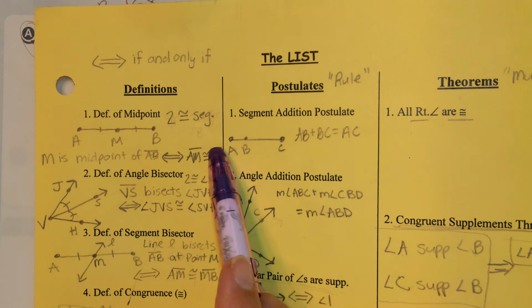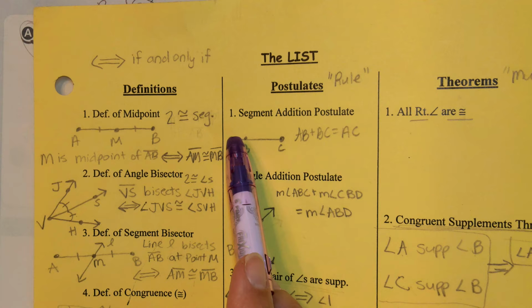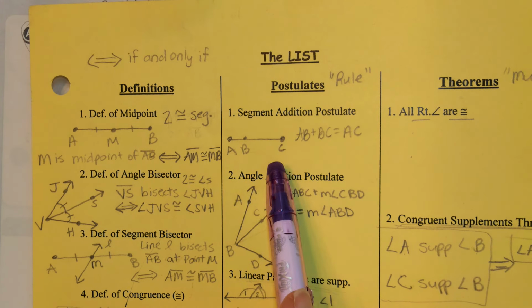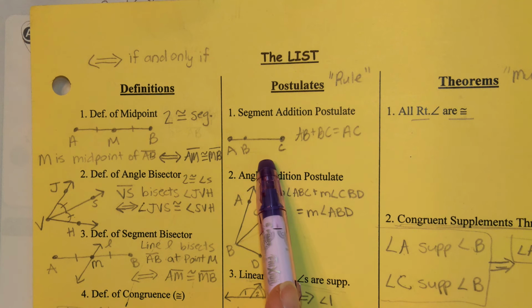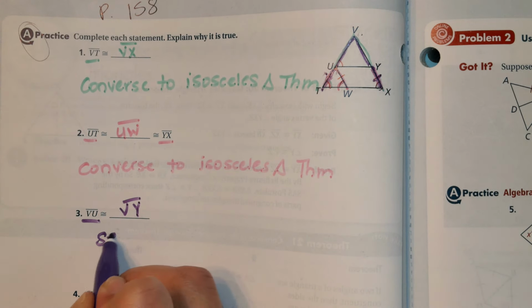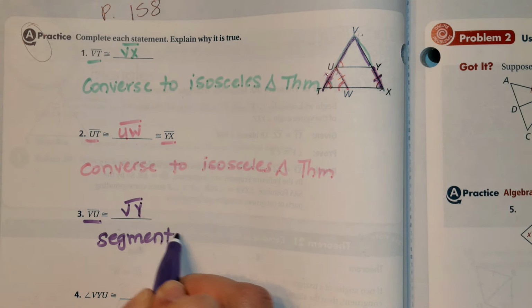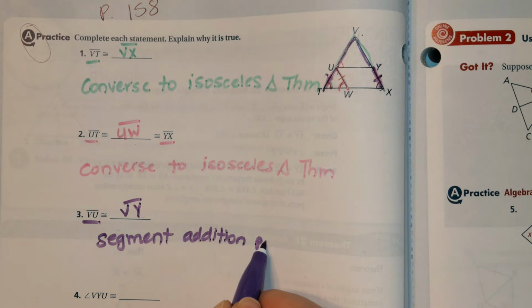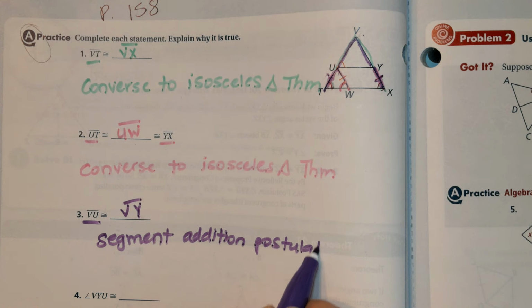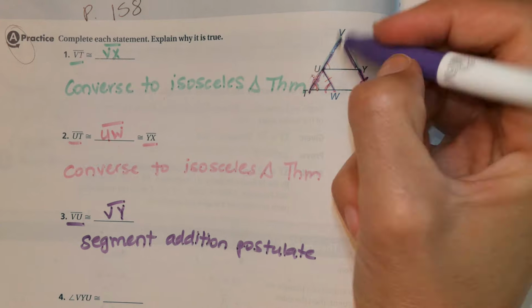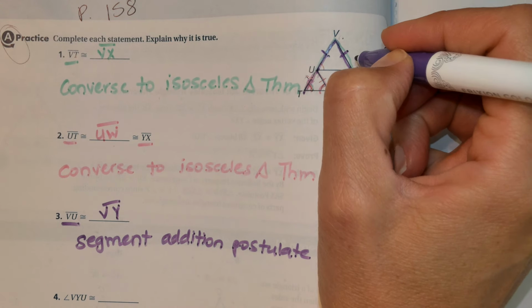If we have the whole segment and then you take out a part, whatever's left would be the same in another congruent segment. If you take away a part that's congruent, it would still be the same little tiny segment left for the two. So it's the segment addition postulate. And I'm going to mark that also. So it's this side and that side.